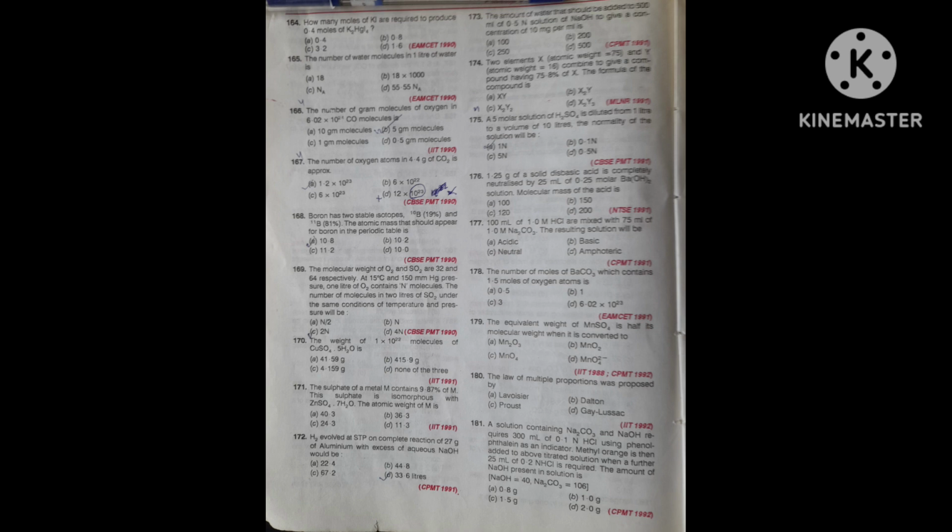Now one more question I want to discuss. This question is also asked in the medical examination, CPMT. Now the question I am reading. The question is a little long, but don't feel it is difficult. You only have to understand the question. It is a long question. Okay.